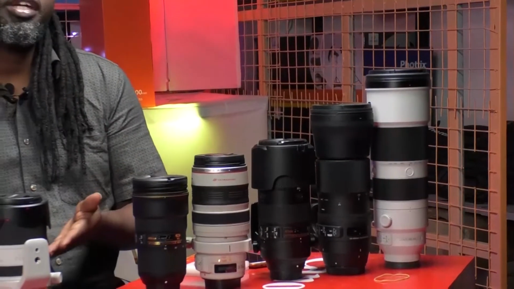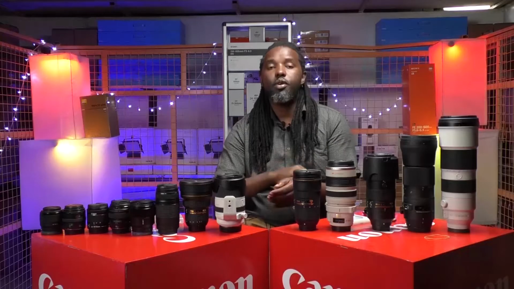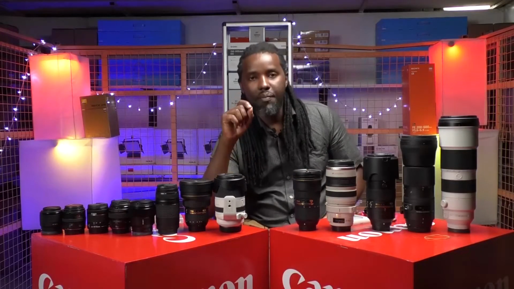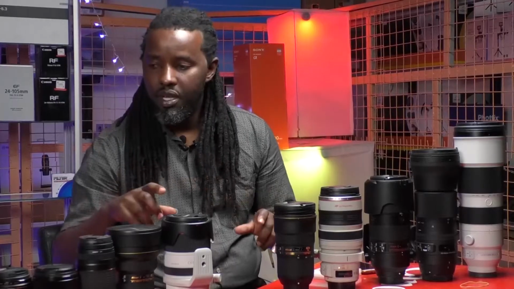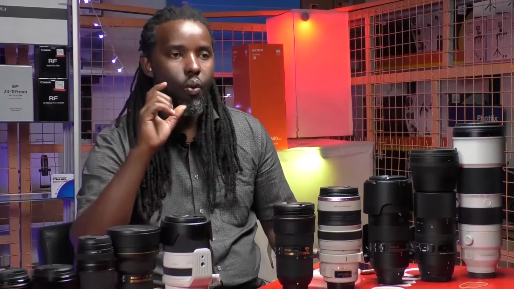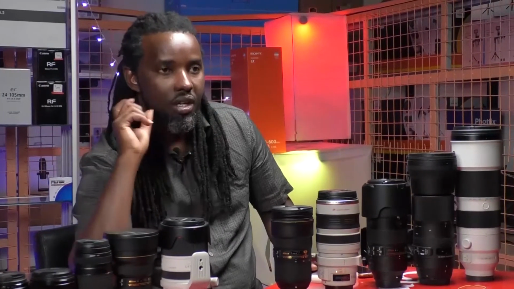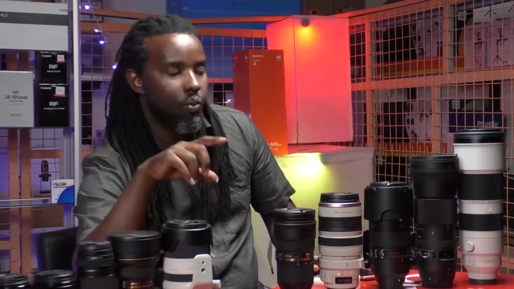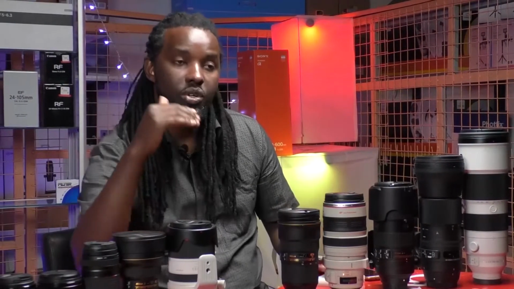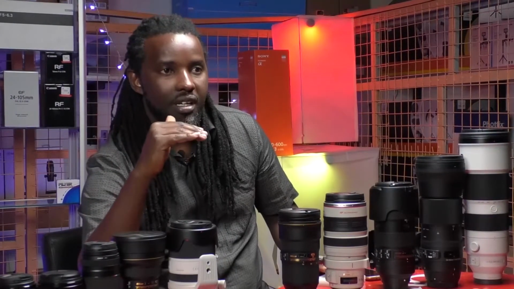How do you differentiate lenses? We have lenses which have fixed apertures, and then we have those which have variable apertures. How do you tell the two? When you buy a fixed aperture lens, anytime you're shooting, whether you're zooming or not zooming, it would stay at the same aperture.